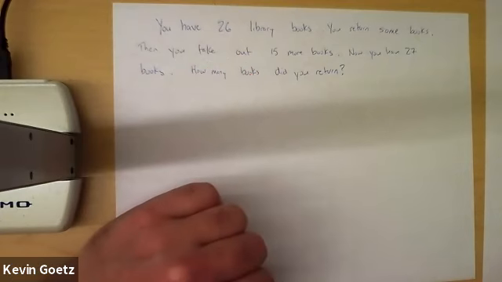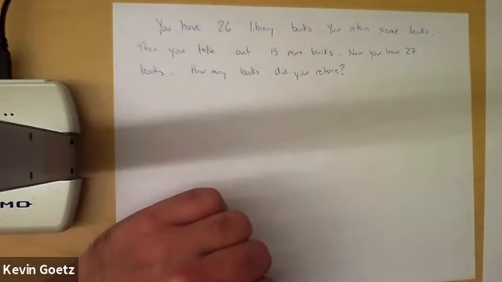Here it is. You have 26 library books. You return some books, then you take out 15 more books. Now you have 27 books. How many books did you return?